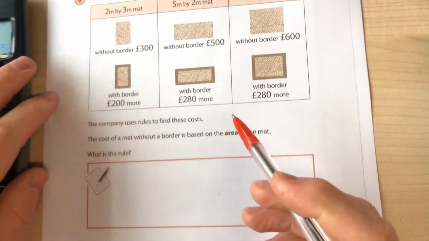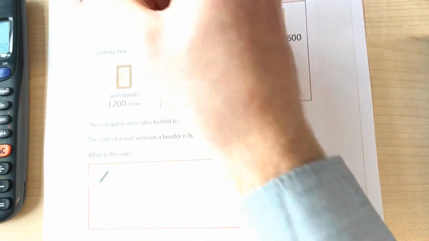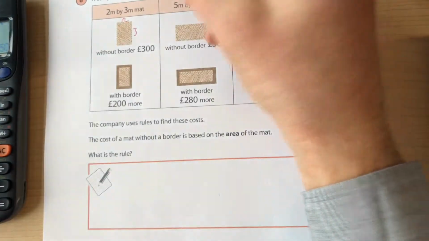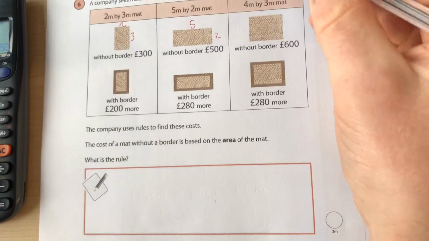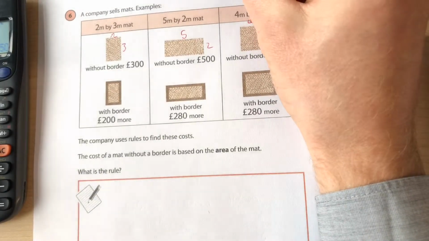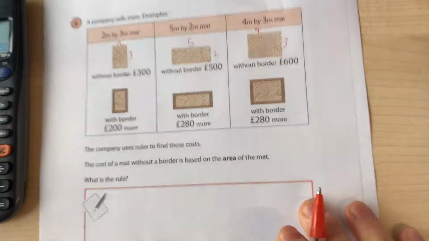Right, for this question, if it says 2 by 3, we know it's 2 across, 3 down. So for this one, 5 by 2, and then for this one, 4 by 3. It doesn't matter which way around you write it.